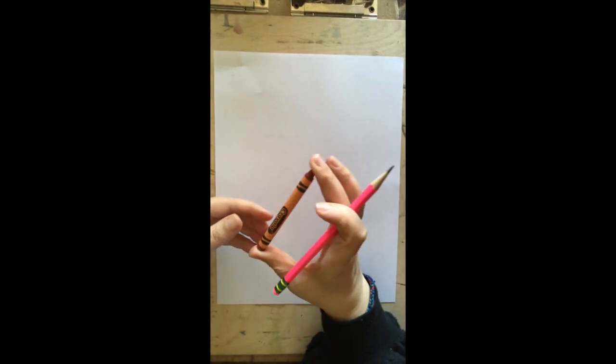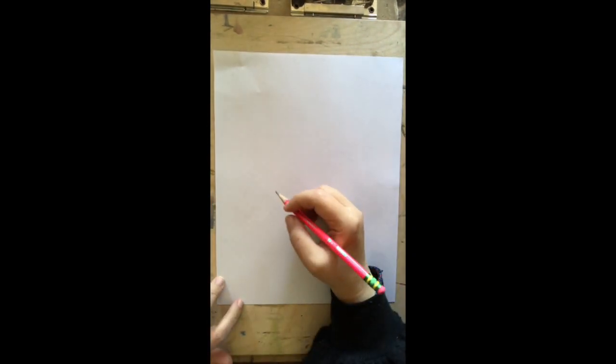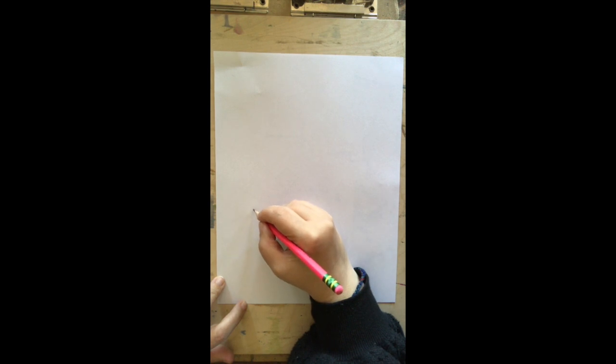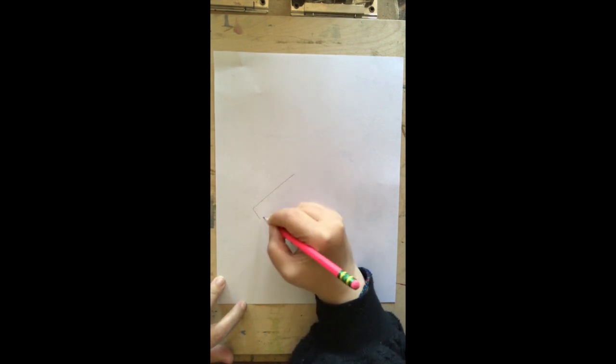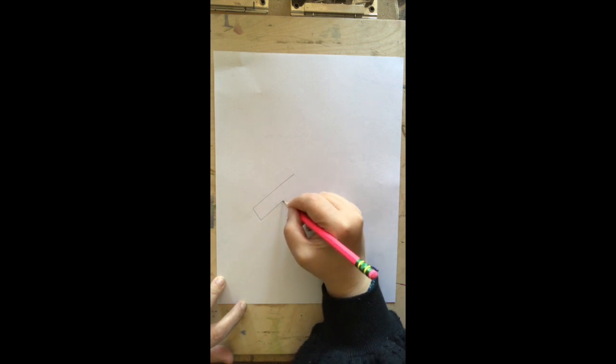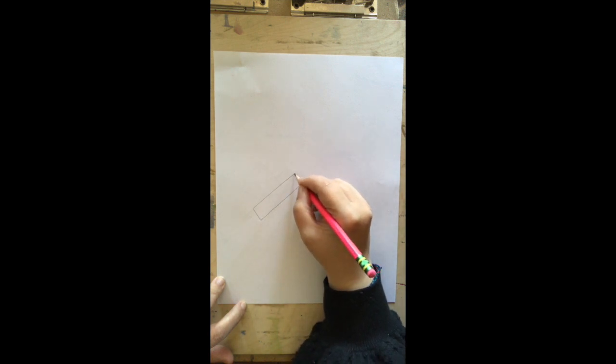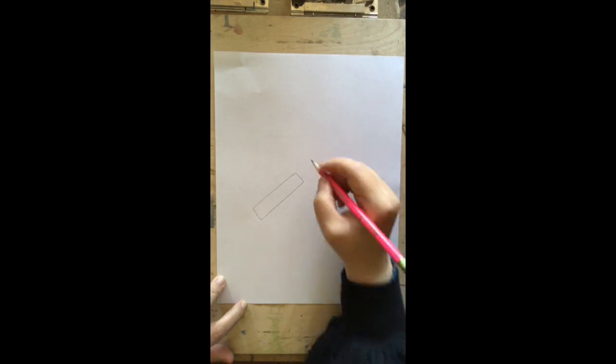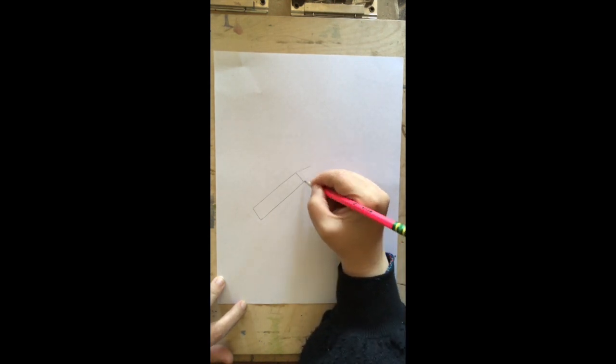For today's lesson, we're going to work on drawing crayons, actual crayons, just like this one, only instead of making them very thin, we're going to imagine that they are a bit larger and wider so that we have more space to work with. And I'm going to start by making a rectangle about that size, and then I'm going to add a triangle for the tip of my crayon.